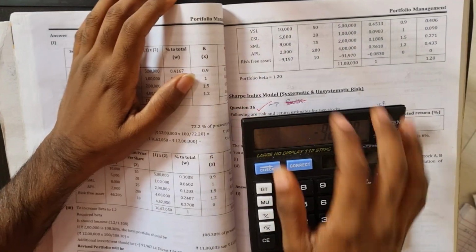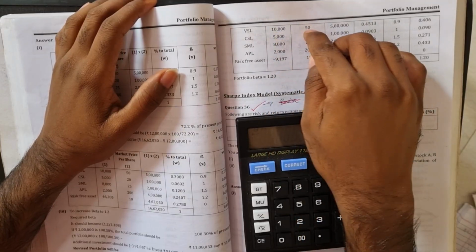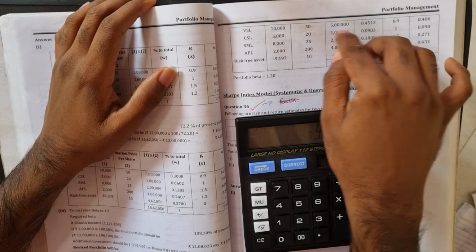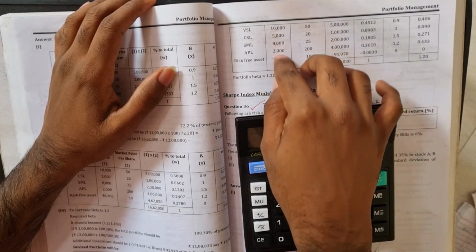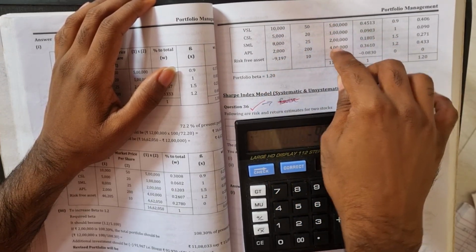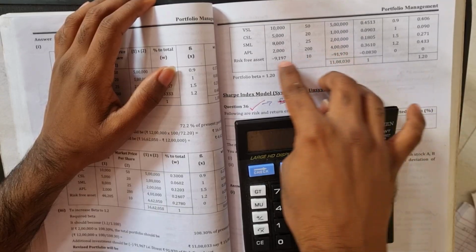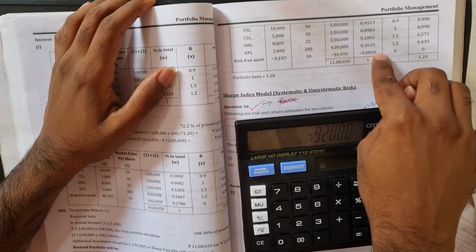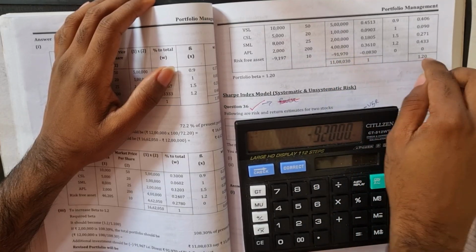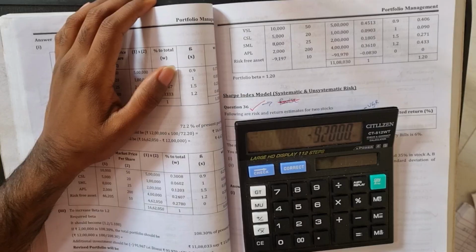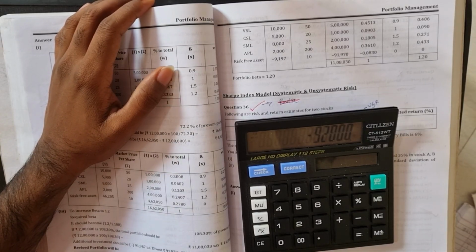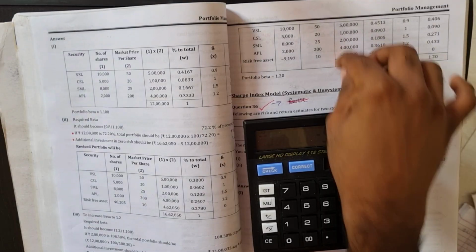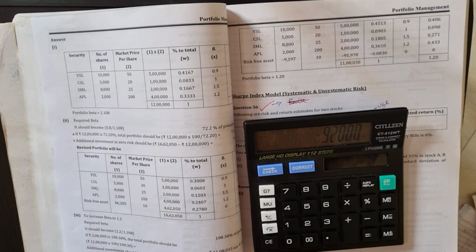If I want to cross verify it, you can see number of shares is 10,000 and its market price is 50. We'll get 5 lakh. Like that, if we do for all securities, we will get the market price of all securities. Now we have to do minus the risk-free asset. We'll get 1.2 as our portfolio beta. So from the total amount, we have to deduct 92,000 or 91,970.